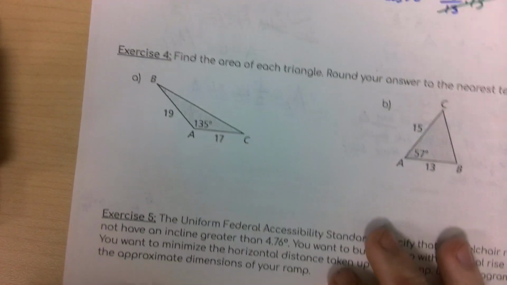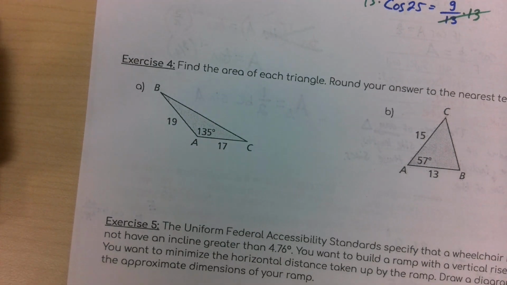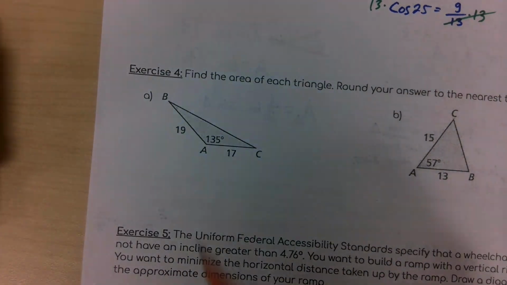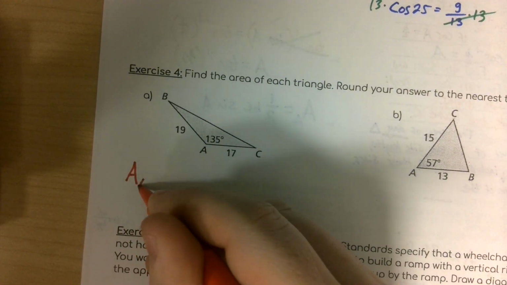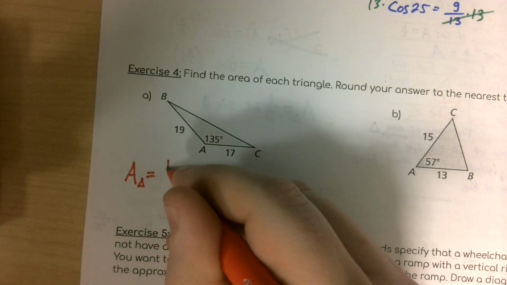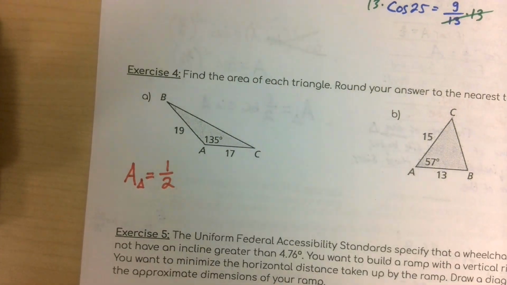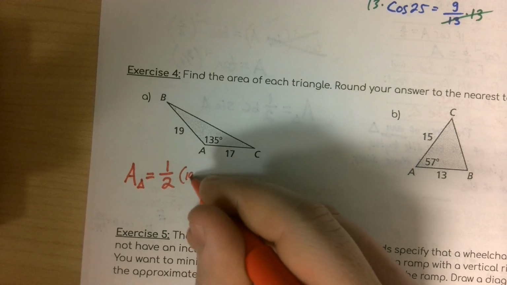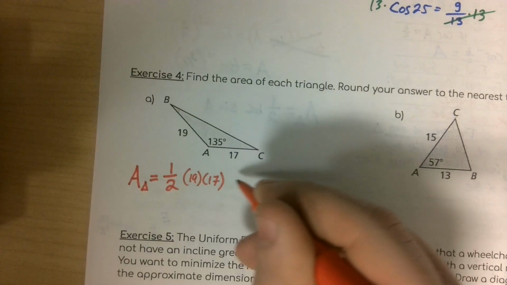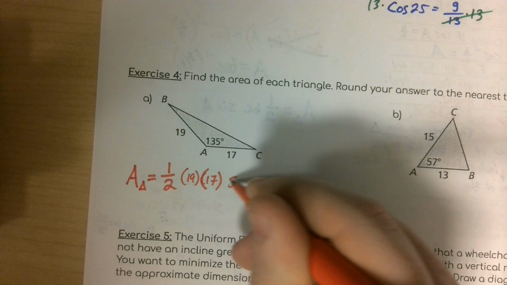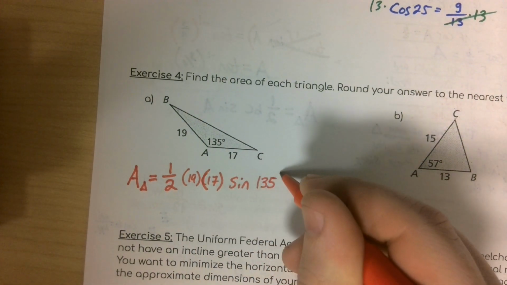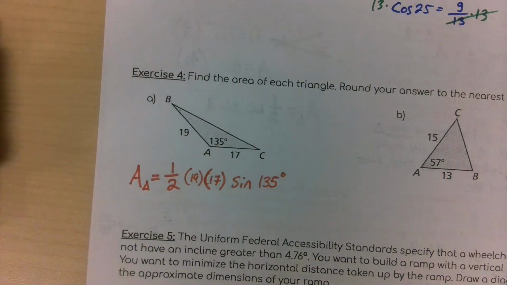So let's take a look at example 4 and see it in practice. Here we have an obtuse triangle, and to find the area, recall that we can use 1/2 times the lengths of two sides, so 19 and 17, times the sine of the included angle. Since 135 degrees is wedged in between those two, we can use it.